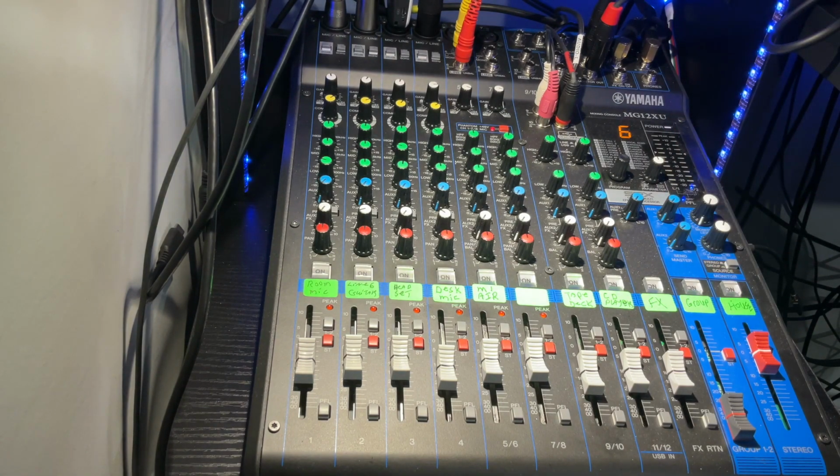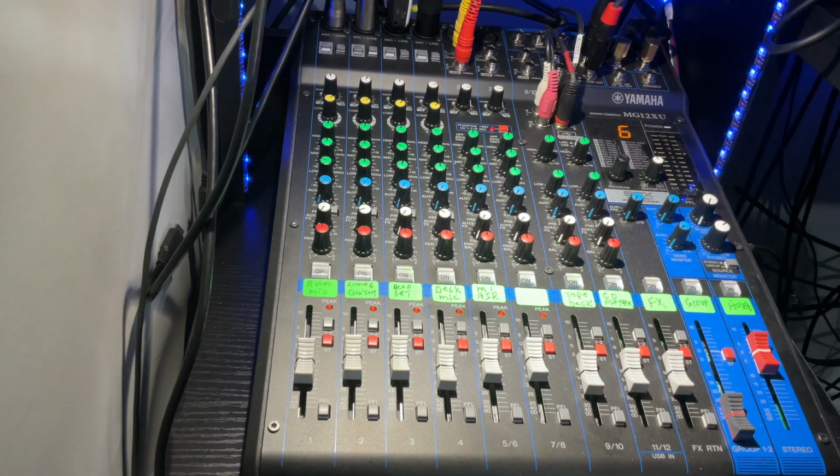Now, monitor is for having reference monitors at your board. These work really well, but that means you need to be in a completely isolated and preferably soundproof booth to use monitors. So I tend to stay away from that myself. I use the headphones here, okay?